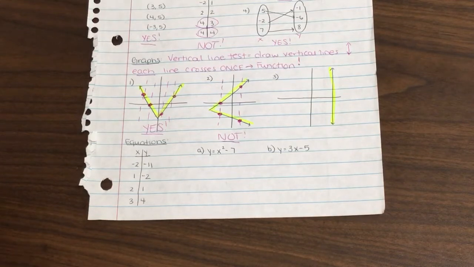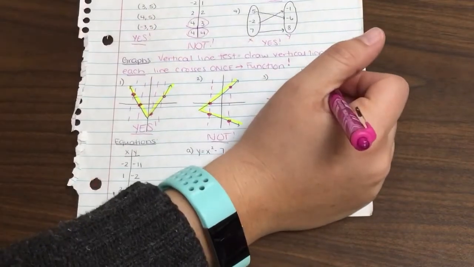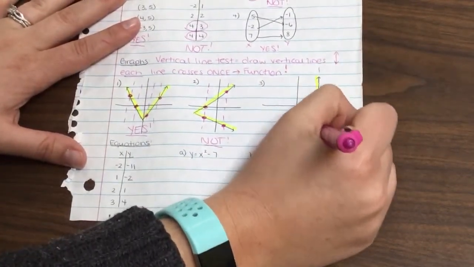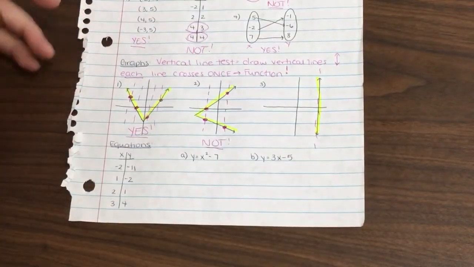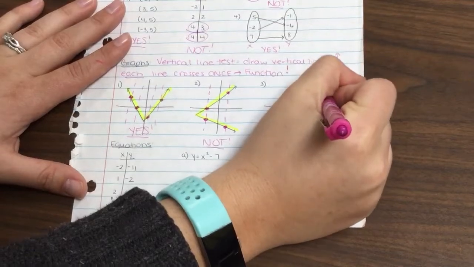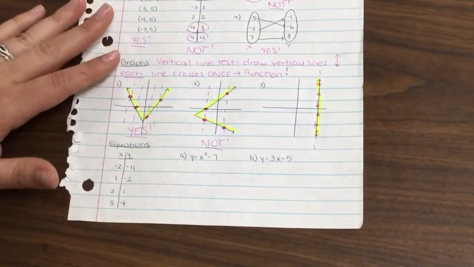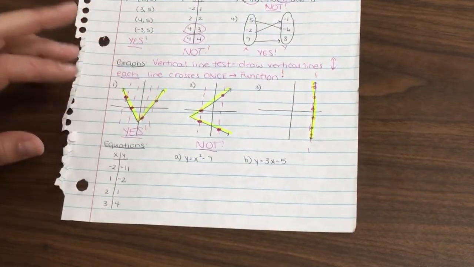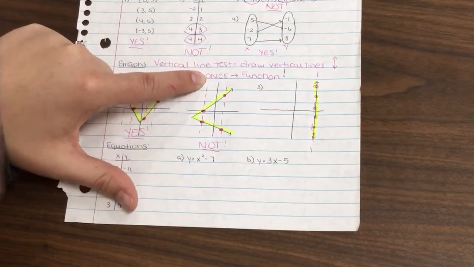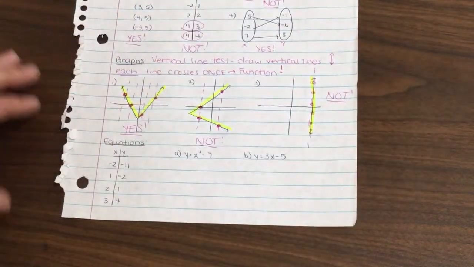Now the last one is a little bit tricky. Notice how it is a straight vertical line. So if we draw a vertical line over our vertical line, it kind of goes away and kind of hides itself. Well, basically what that means is that this vertical line is crossing at every single point. So if it's crossing at every single point, then it definitely crosses more than once. So no, this would not be a function.